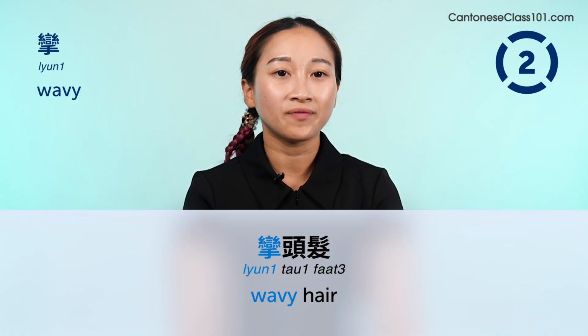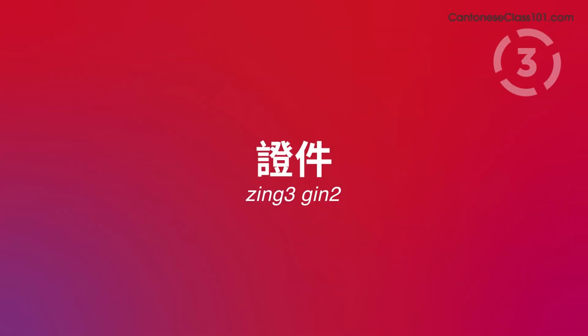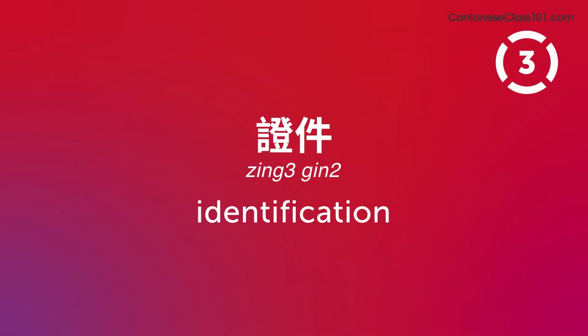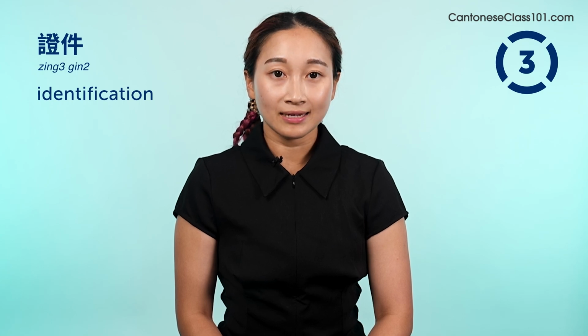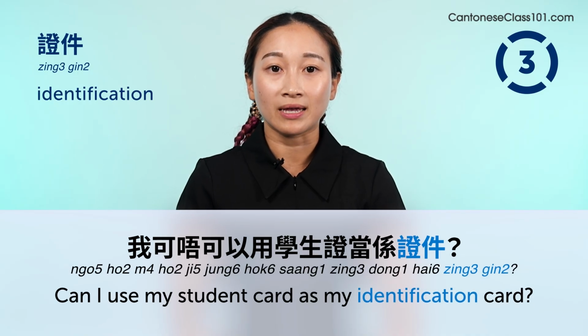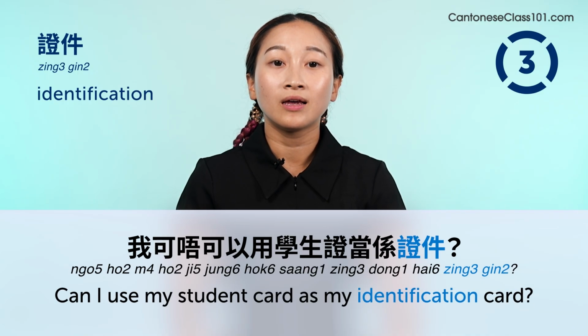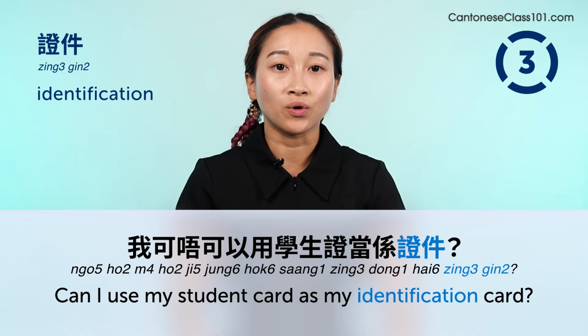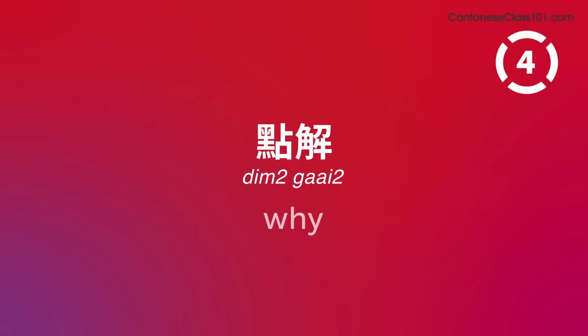證件 identification. 我可唔可以用學生證當係證件？ Can I use my student card as my identification card?